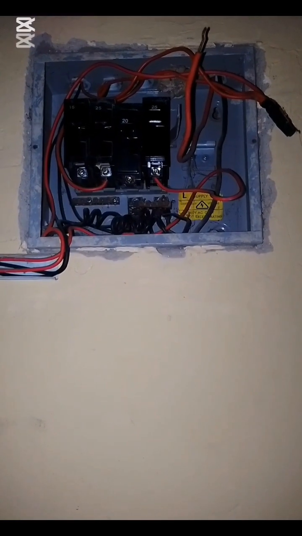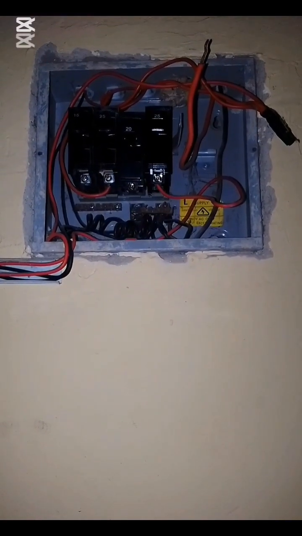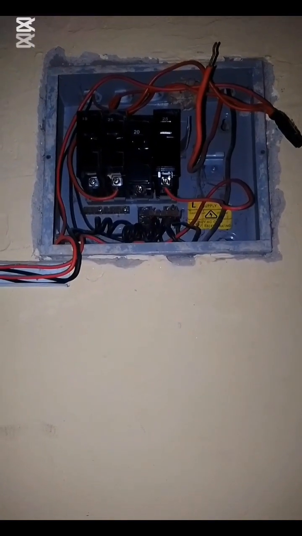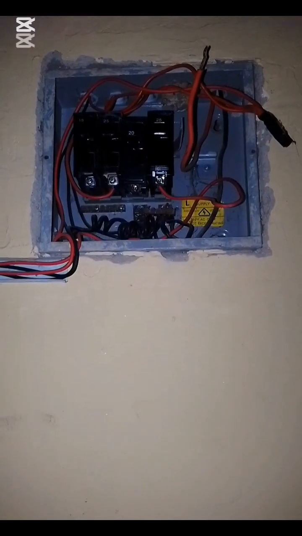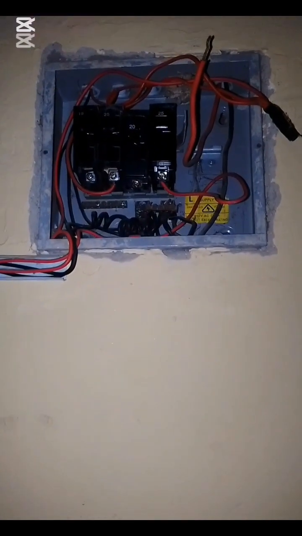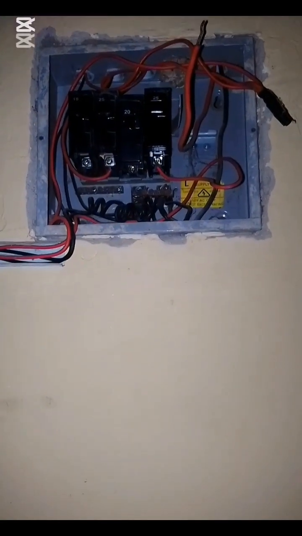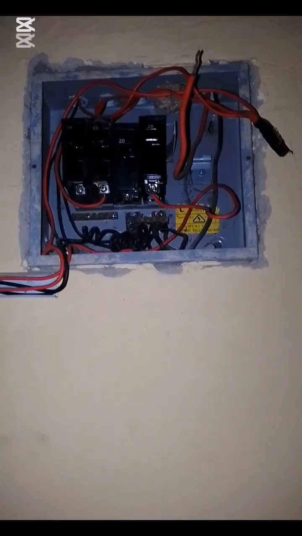Today's video is gonna talk about a busbar distributor box or consumer unit. The consumer unit or distribution box is a place where the entire power of the building goes to every apartment or every room in that building.